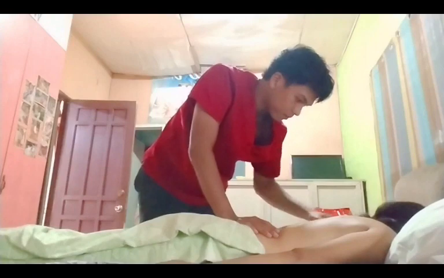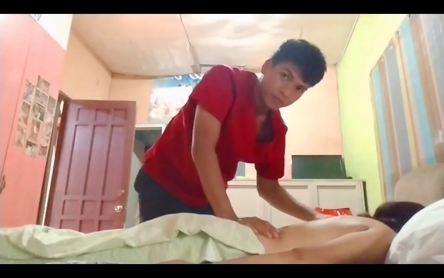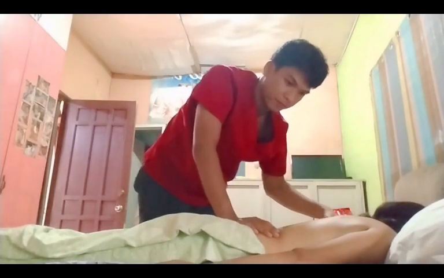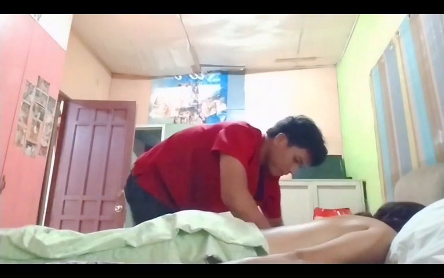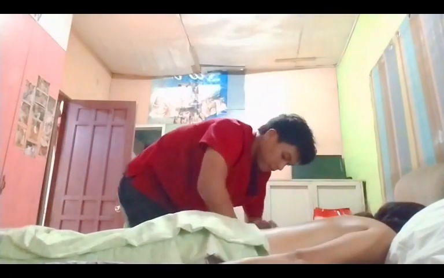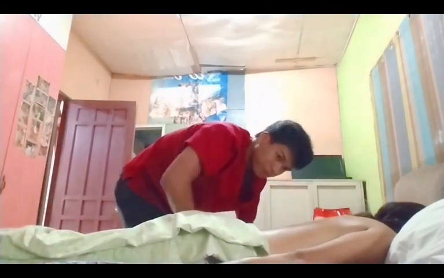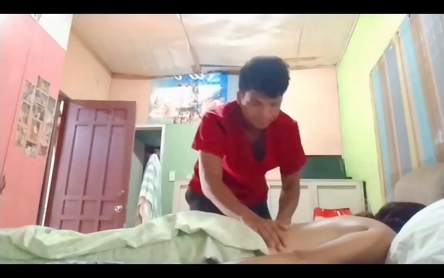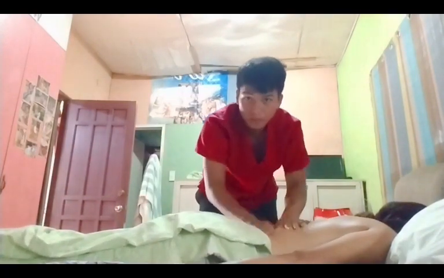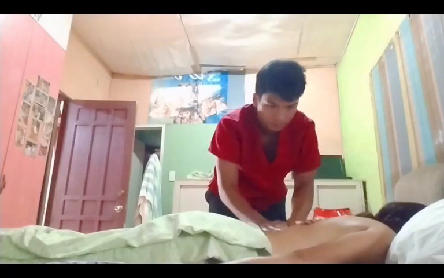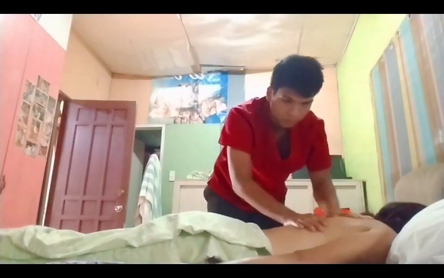The first variation is the simple palm squeeze. The second variation has 2 sub-variations. Wringing hands: fingers interlace while the palms move upward. Ocean waves: palms glide over the skin in opposite directions.